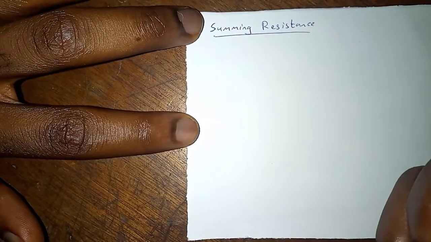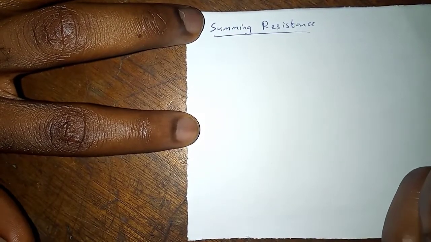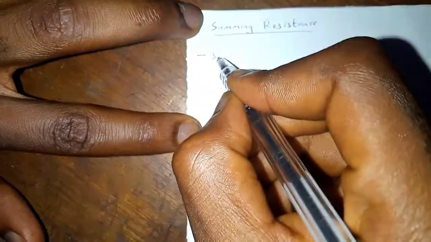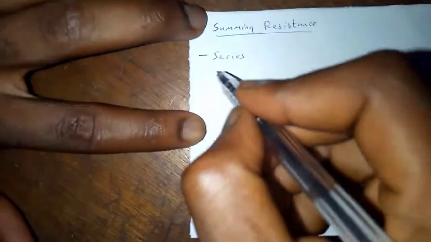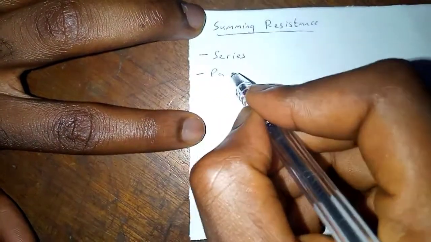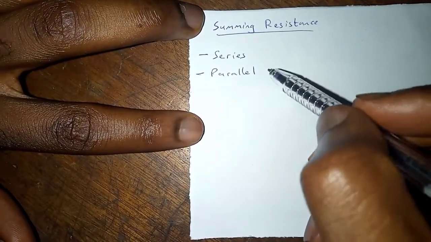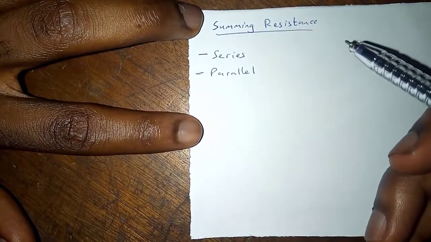Oftentimes, we don't find the exact resistances we want. So this makes us have to learn to sum up resistances. There are two basic resistance arrangements you could have. The first is the series arrangement, and the second is the parallel arrangement. Every other arrangement follows the combination of these two in one form or the other.